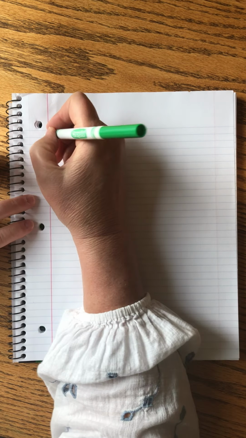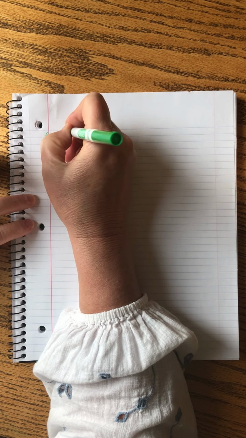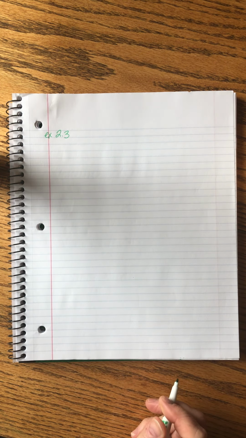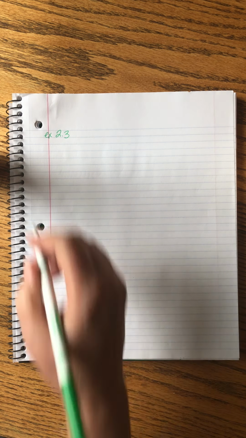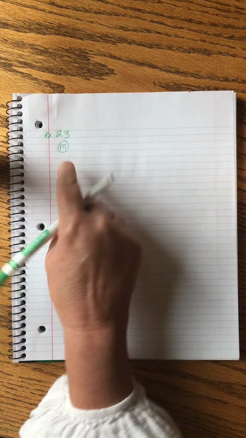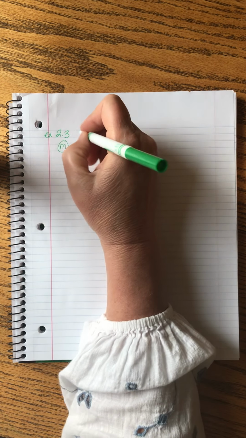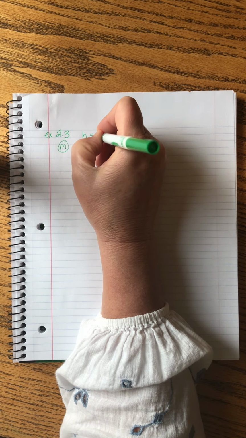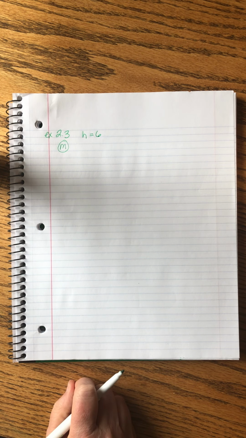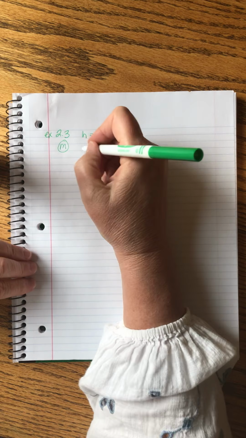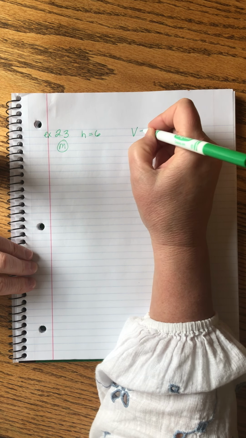All right. So example 2.3. The base of a cone is shown. The dimensions are in meters. You know I like to do that just so I keep track. If the cone is 6 meters high, what is its volume? All right, volume is what we're trying to find.